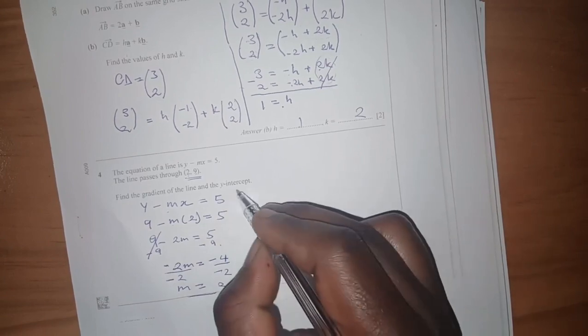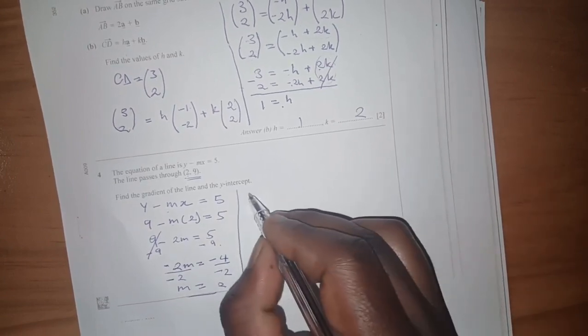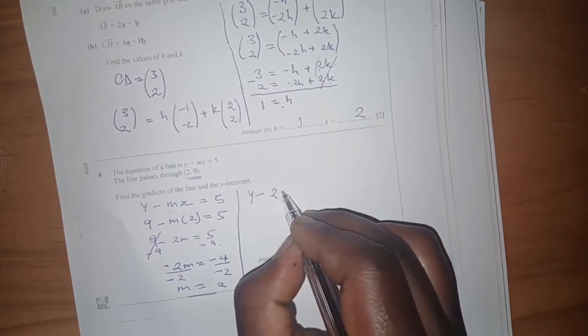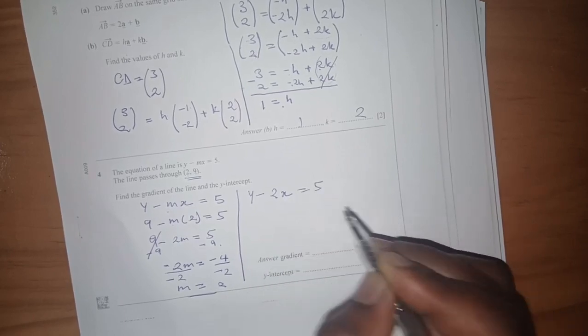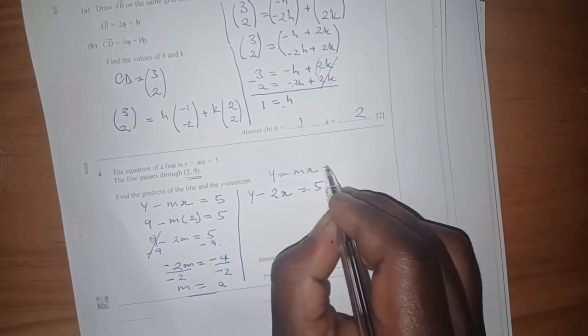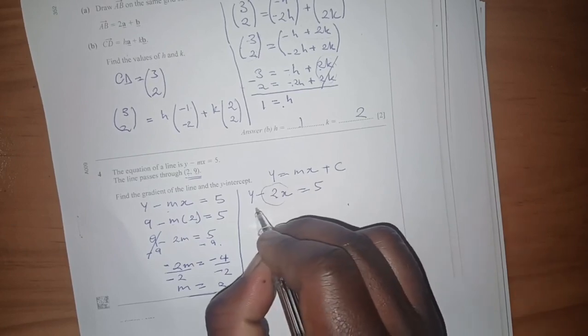So in other words, this equation should be y minus 2x is equal to 5. In standard form, remember, it's supposed to be y equals mx plus c, which means this guy should go to the other side, so y remains the subject.